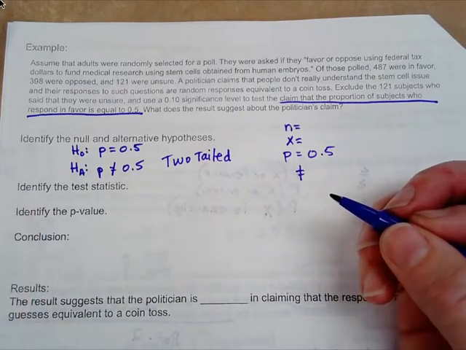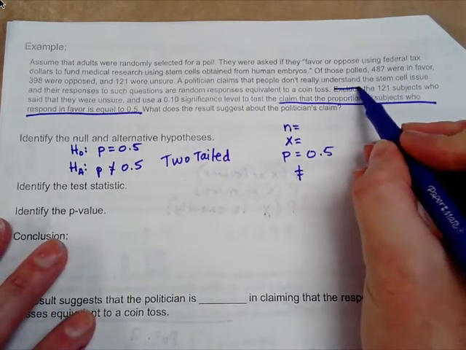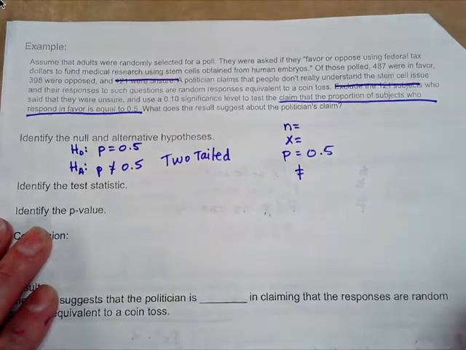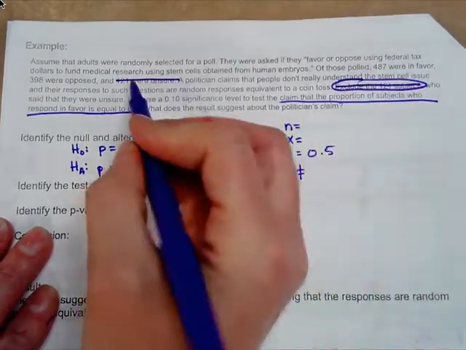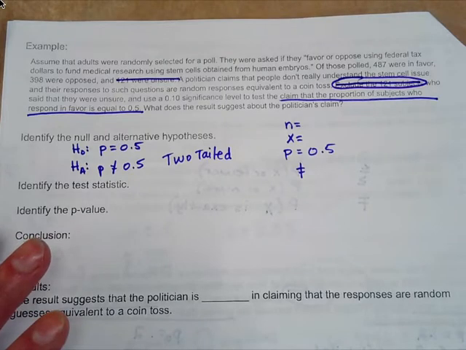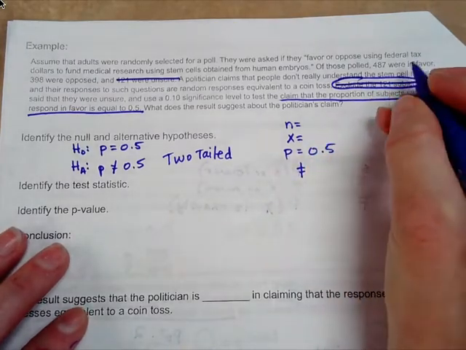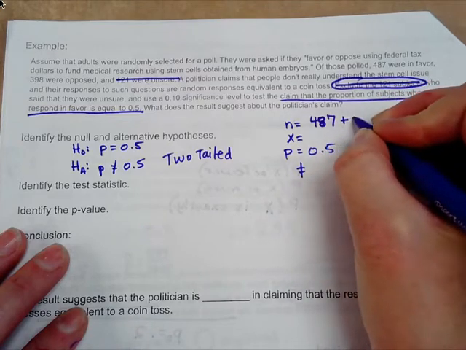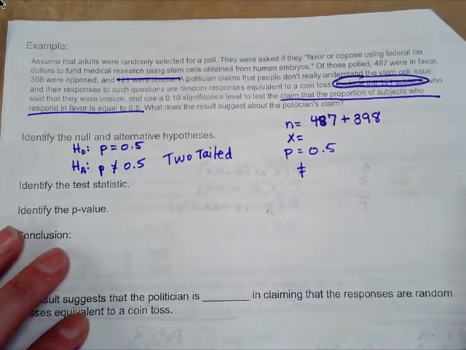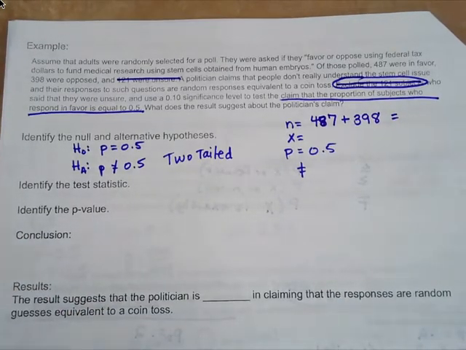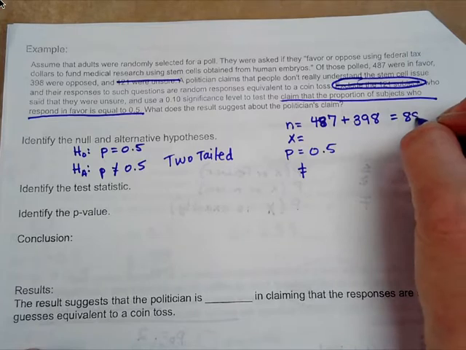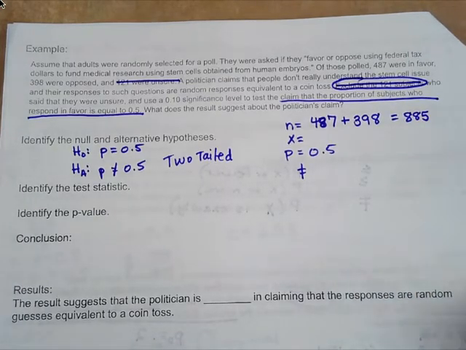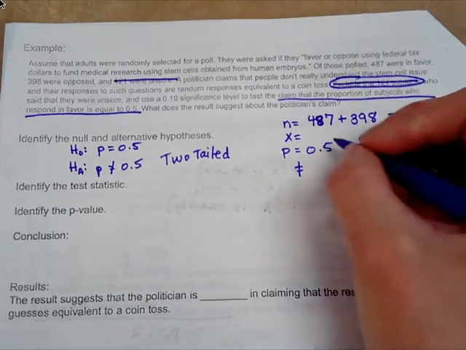Whenever I worked this problem, I kind of got confused because of the whole excluding the 121 subjects. I guess I should have circled that and then marked out the 121 in there. So n is going to be all except for the 121. So n will be found by doing the 487 that were in favor and the 398 who opposed. 885, okay. So x, which one are we looking at? In favor, the 487, yeah.